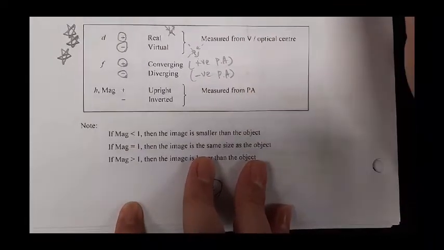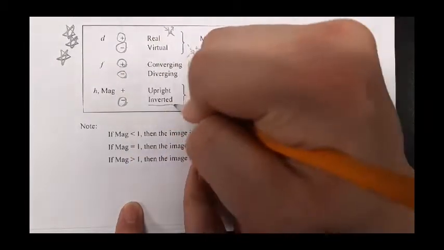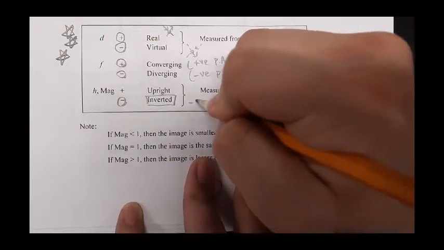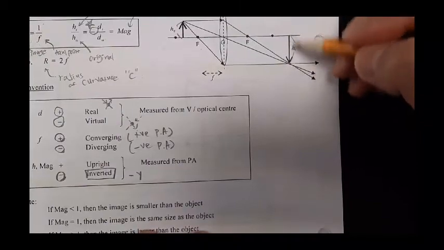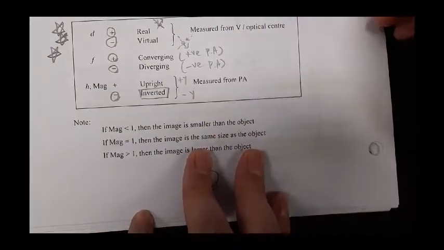Something like that. And h, of course, is height, but if hi is negative, it's inverted. You can think of a negative y value, like what you see over here. It's going below 0. And if it's up, it's like positive y. It's going upright, an erect image, whatever you want to call it.